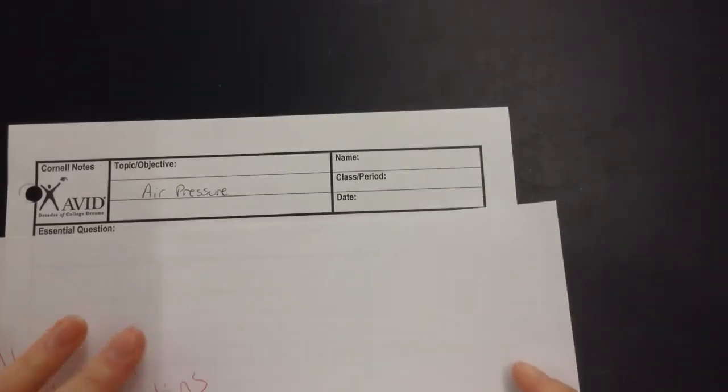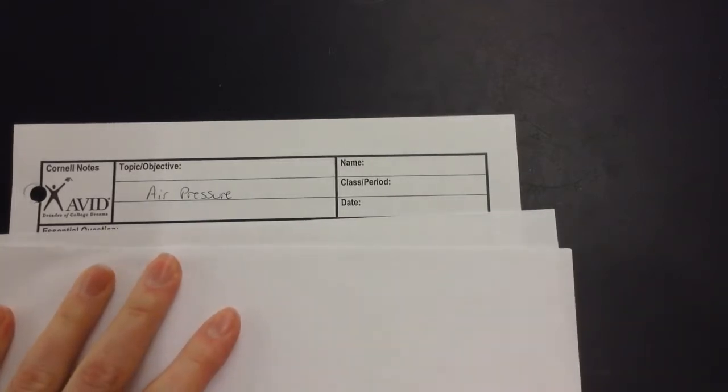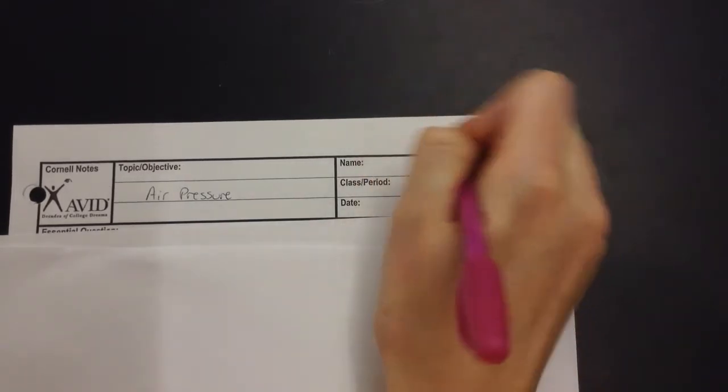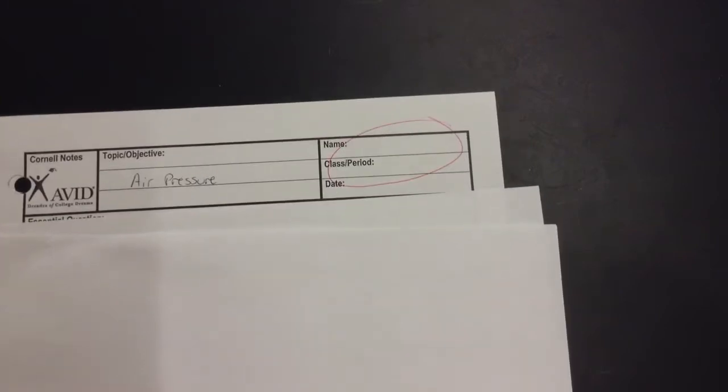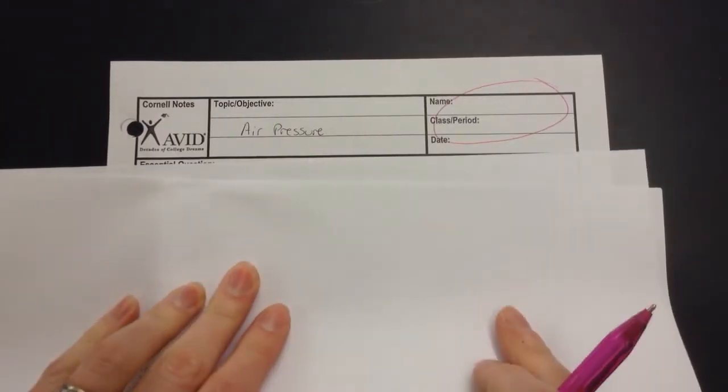I'm going to use some Cornell paper because I really like Cornell paper, and I've got it a little bit pre-filled out, so if you need to pause it so you can catch up while you're writing, that's fine. Make sure you put your name, class period, and date here, and our topic today is air pressure. There we go, now I'm in the video.